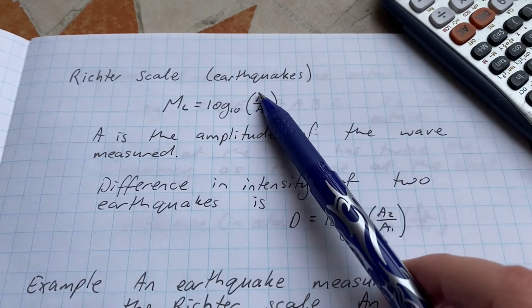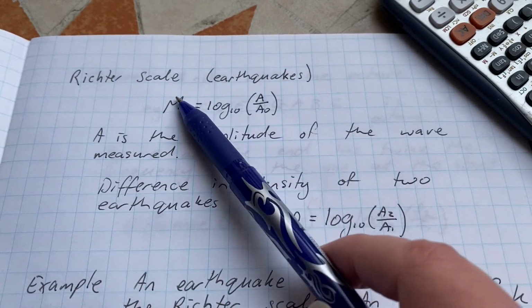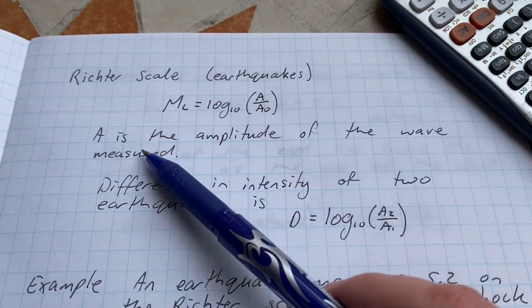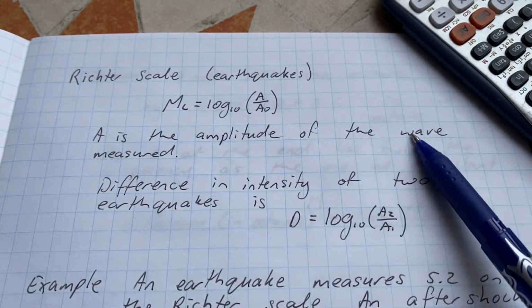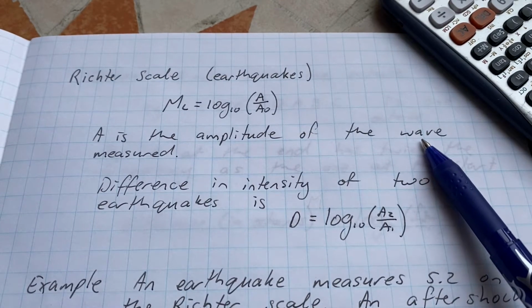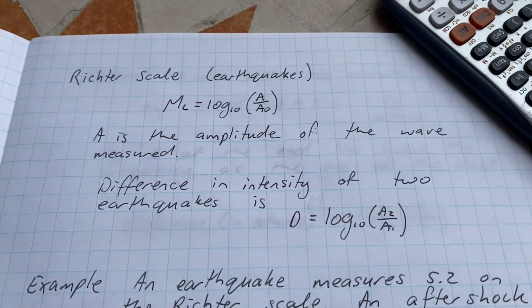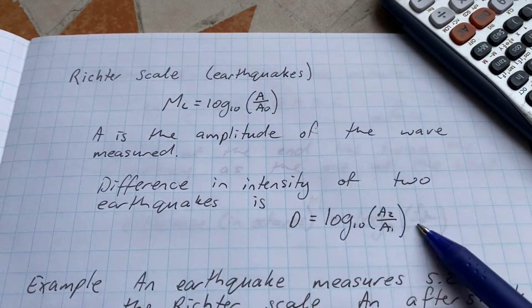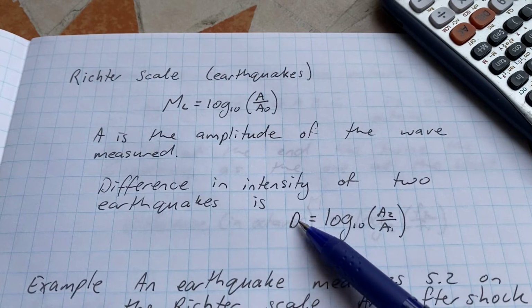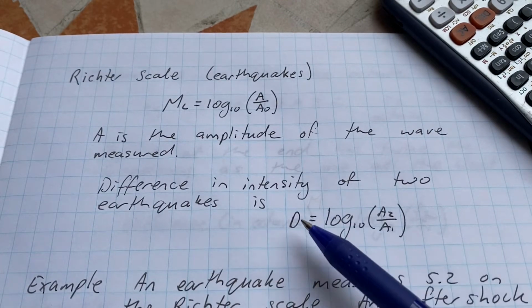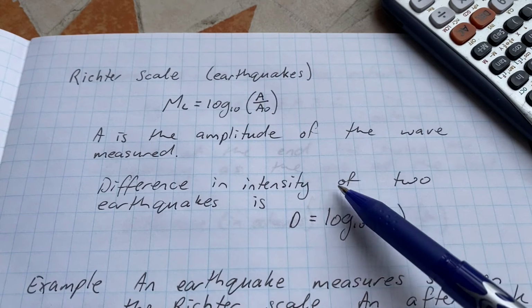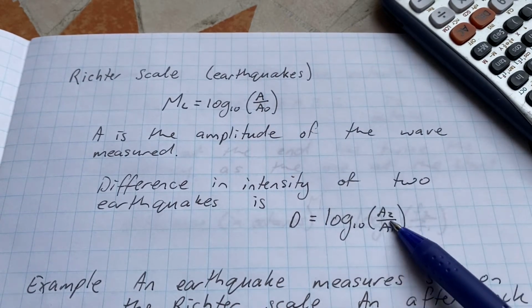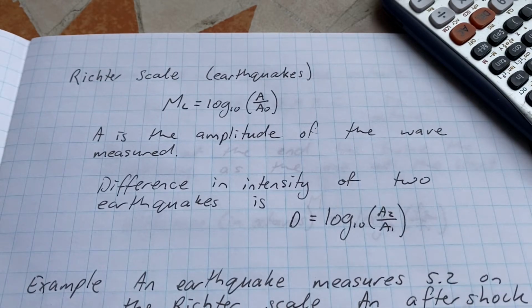So this is the ratio of the intensity, and this is the measurement on the Richter scale. A is actually the amplitude of the wave measured. The difference in intensity of two earthquakes can be given with this formula. I used a D there, that was just me, the formula uses M's, but just to separate those two. So this is compared to no earthquake, whereas this is two earthquakes in comparison to each other.